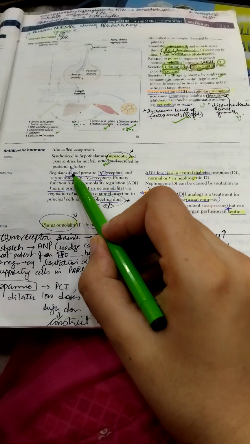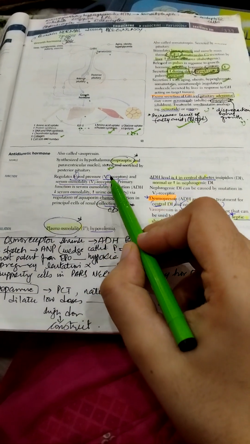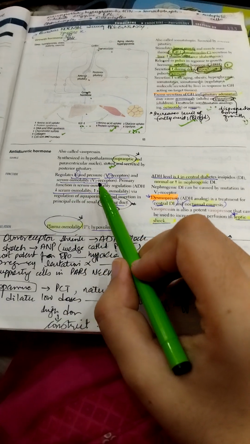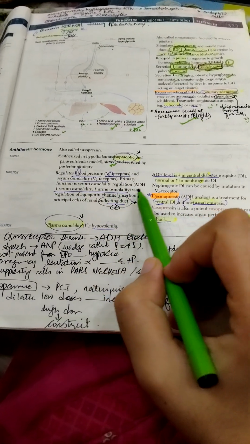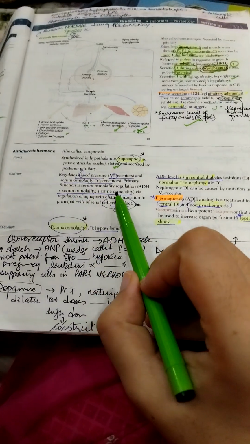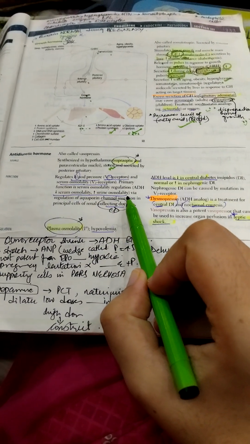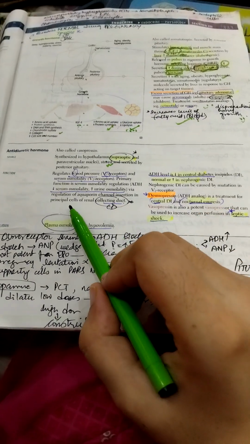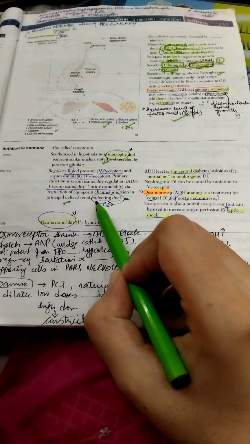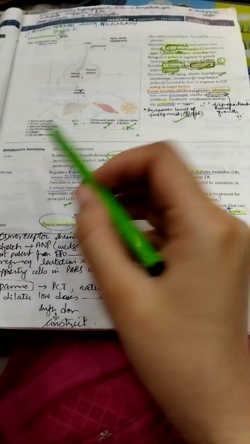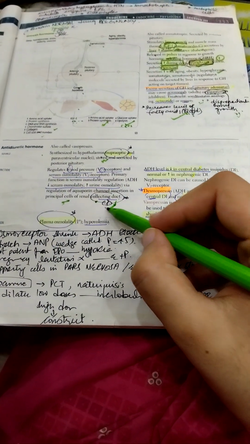Blood pressure, so V1, right? Blood pressure by V1 receptors and serum osmolality by V2 receptors. Primary function is serum osmolality regulation, right? So whenever there is ADH, it basically decreases serum osmolality and increases urine osmolality, right? How? By regulation of aquaporin channel insertion in the principal cells of the renal collecting duct, CD. So always remember the sequence that ADH acts on CD first, that is collecting duct.